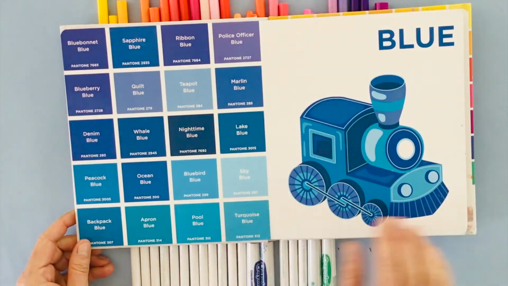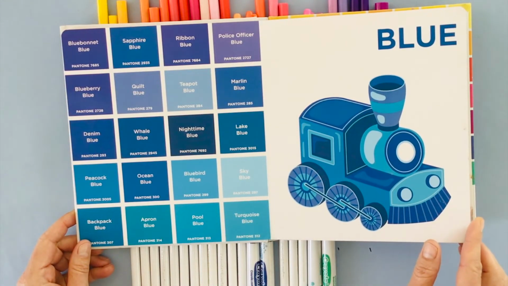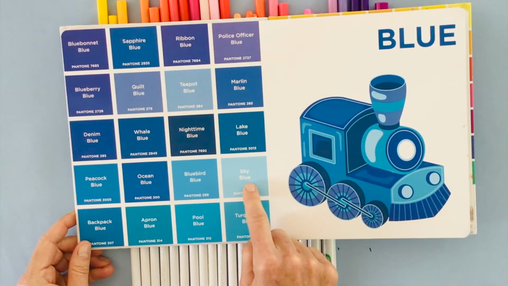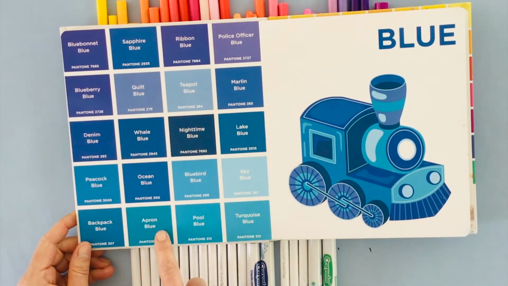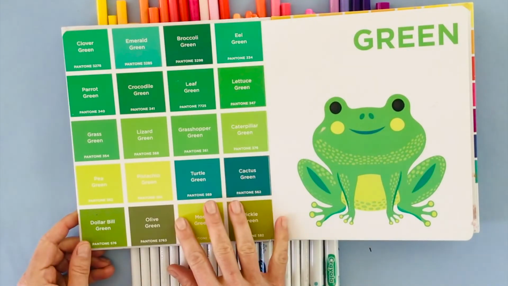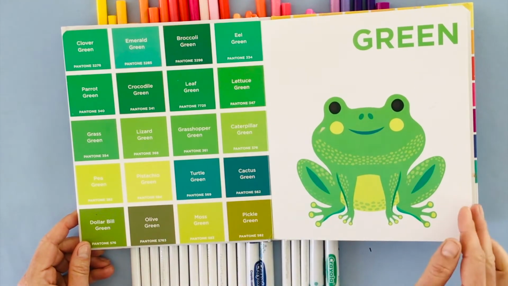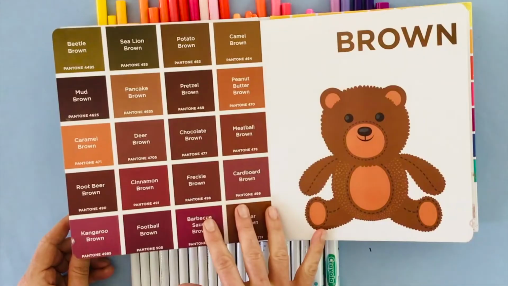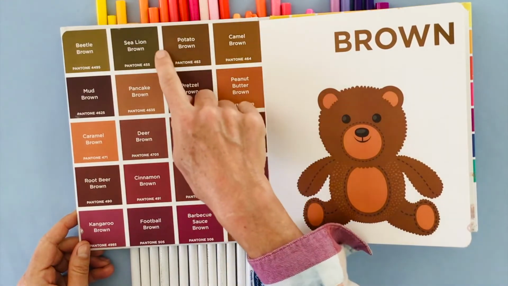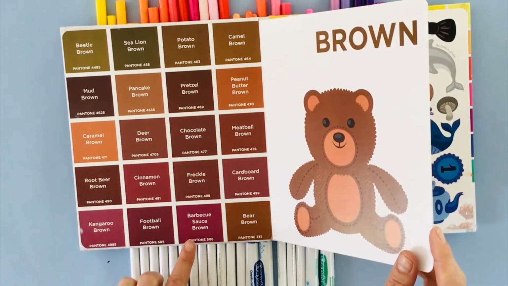And then we go into our blues. So all kinds of different shades of blue. We have sky blue, whale blue, ocean blue, apron blue, peacock blue, denim blue, and it goes on to greens: crocodile green, pistachio green, pickle green, cactus green, caterpillar green, eel green, potato brown, sea lion brown, pancake brown, caramel brown, chocolate brown, freckle brown, barbecue sauce brown.